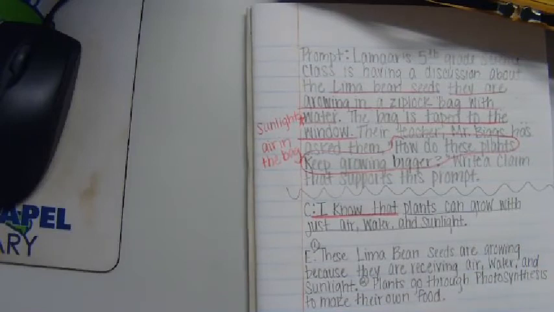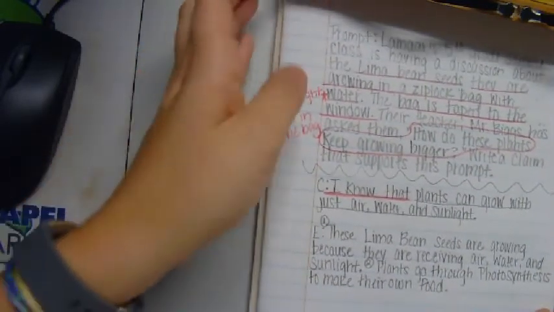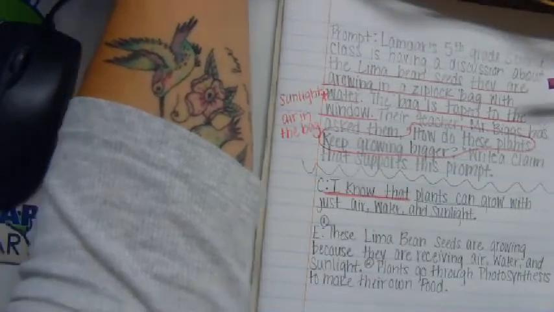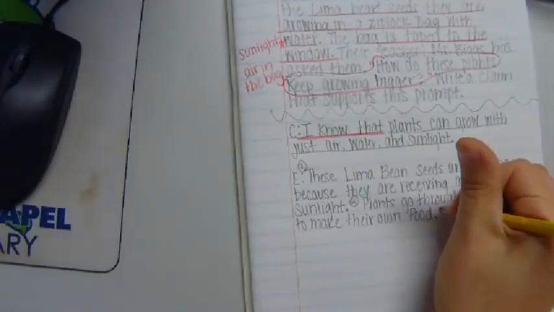Now I'm going to talk about that process of photosynthesis. That's going to be my next piece of evidence. So that's evidence piece 3.